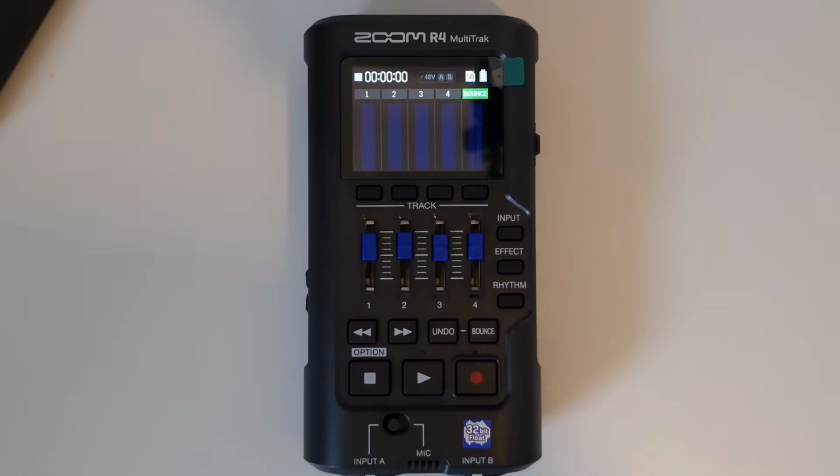Things to know when exporting projects. Projects can be exported as audio files. These will be saved in the root directory of the SD card.